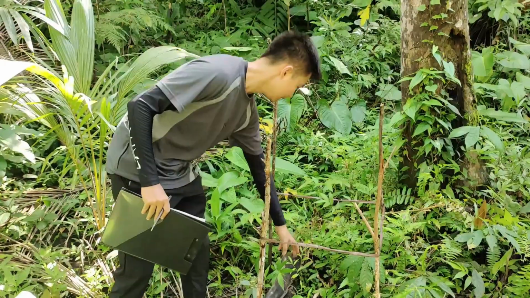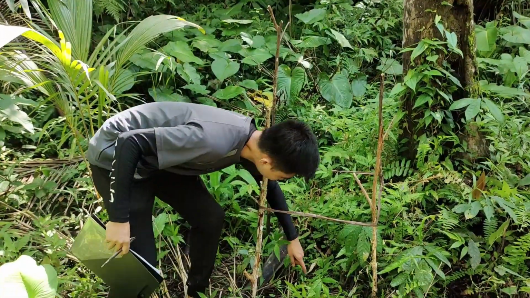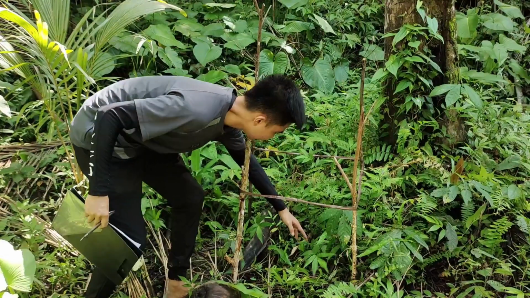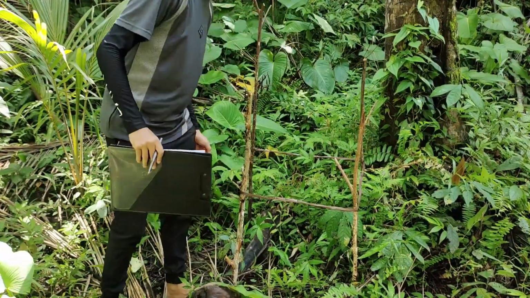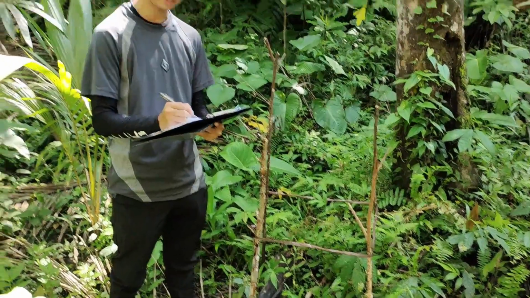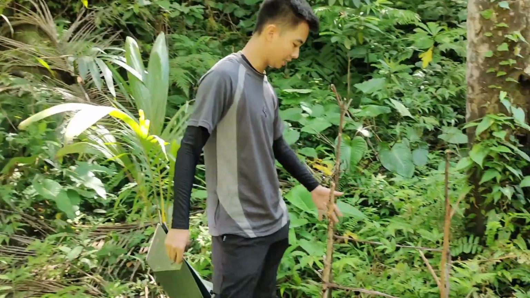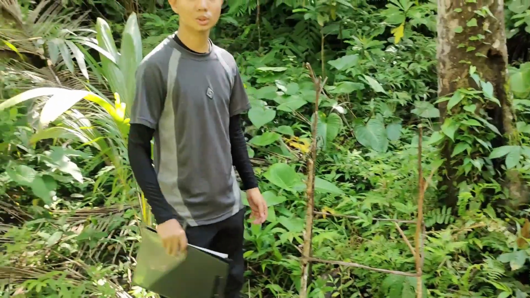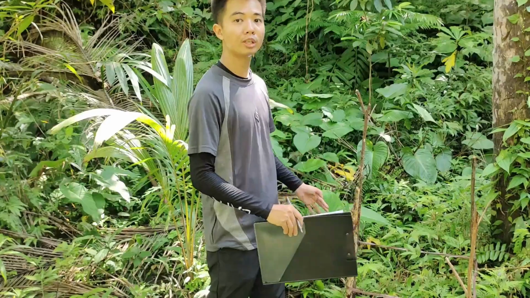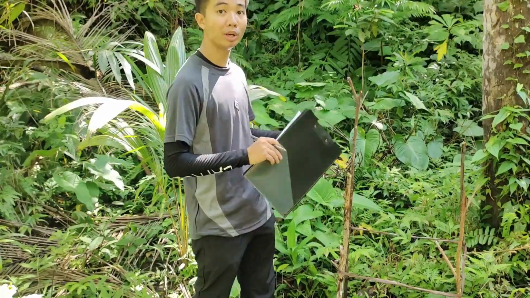So we have 1, 2, 3, 4, 5. Okay, so inside this quadrat we have 5 different species. Now the next thing that we're going to do is expand this 0.5 by 0.5 quadrat into a 0.5 by 1 meter quadrat.